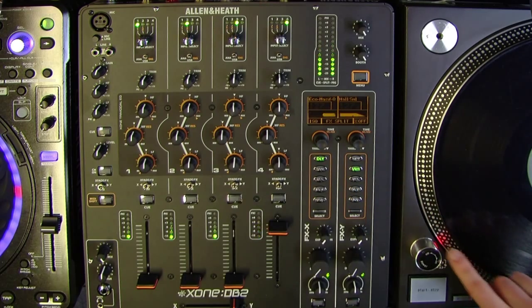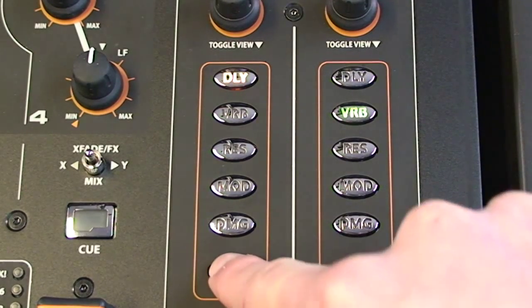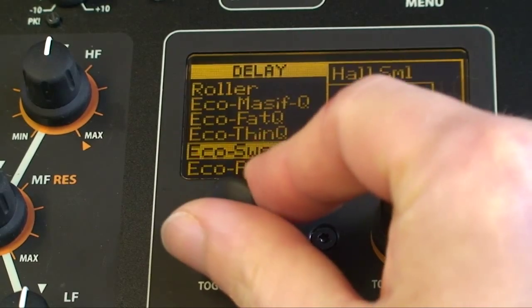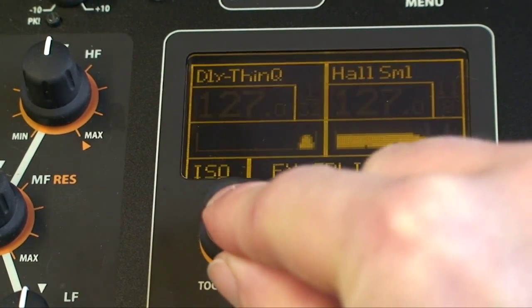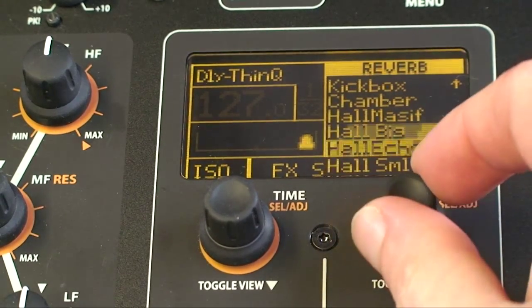Each basic effect type has a library of alternative effects within the same category. These are accessed using the select button. Press the select button to open up the effect library list on the display screen. Use the select adjust encoder next to the display screen to scroll through the list. Then press the encoder to load the chosen preset.